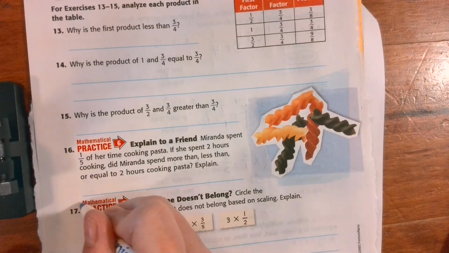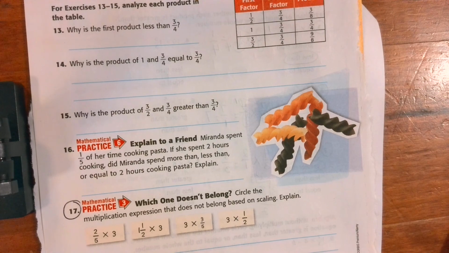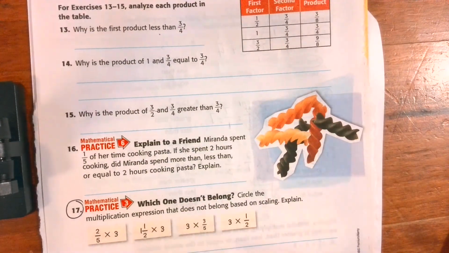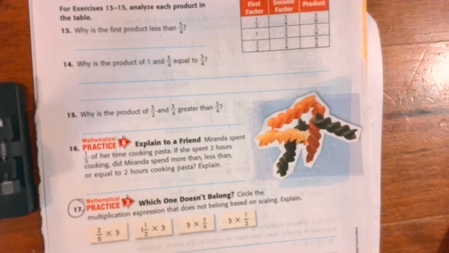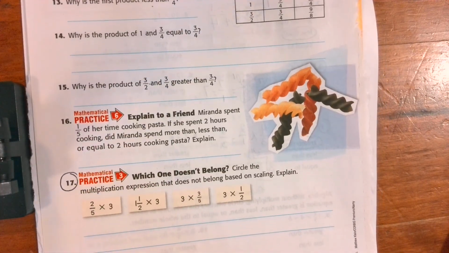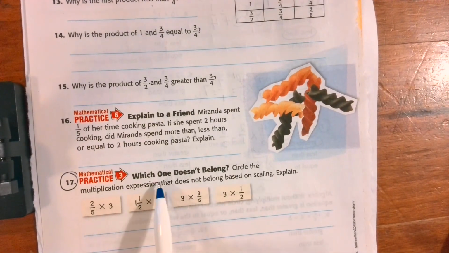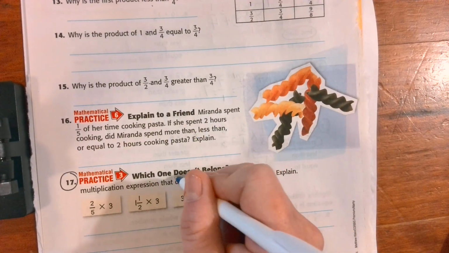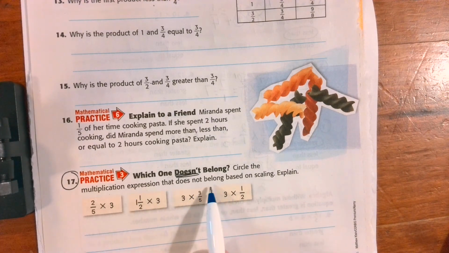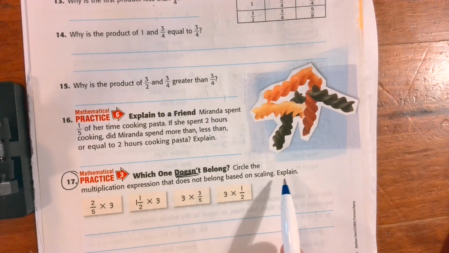And we're going to go ahead and look at 17 together. Then you can also finish 1, 2, 3, 4, and 5. So you have 12 practice problems to do. Here we go. Which one doesn't belong? Circle the multiplication expression that does not belong based on the scaling and explain which one doesn't belong.